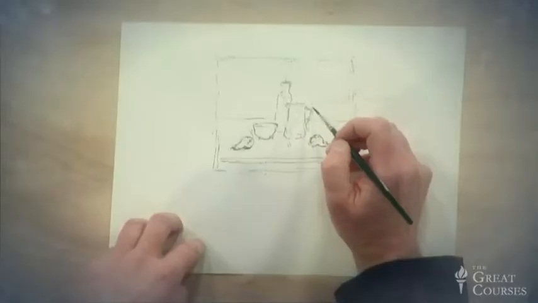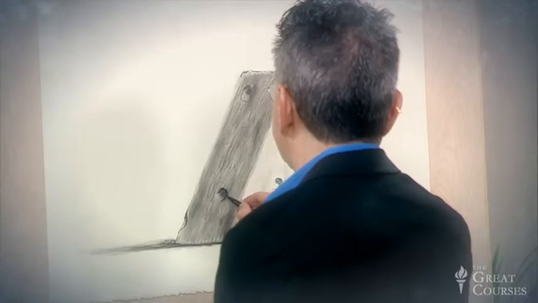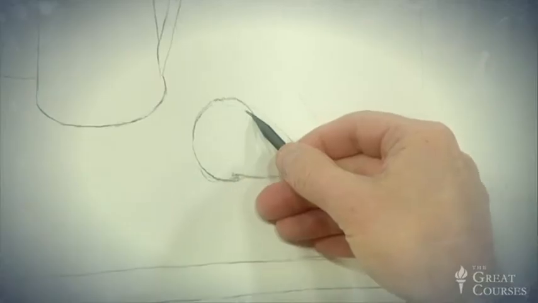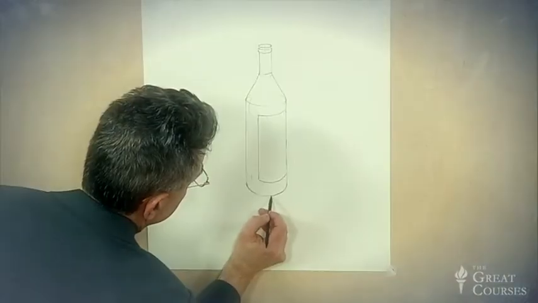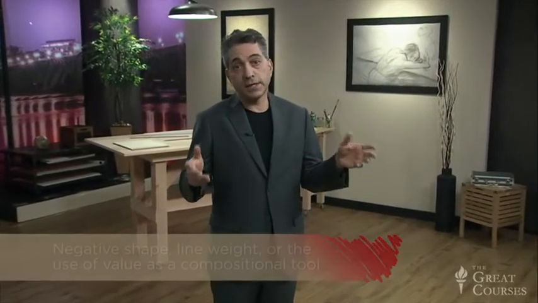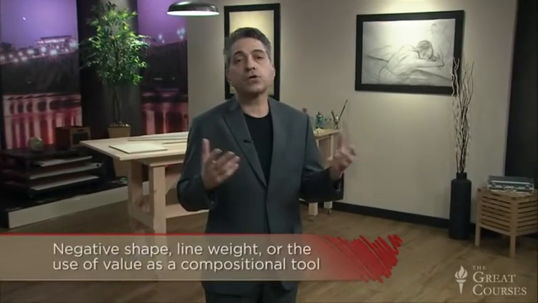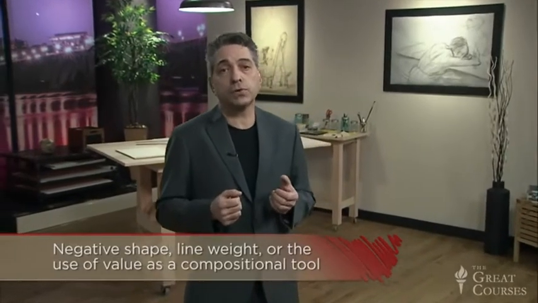The 36 lectures that make up this course run about 18 hours, but as I noted, the drawing projects are another matter. It could well take someone 8 months to over a year to work through all the exercises and assignments. People are routinely surprised at all the things artists actually consider when they draw. While they may have some inkling that proportion and light are important topics, they generally have little exposure to ideas about negative shape, line weight, or the use of value as a compositional tool.